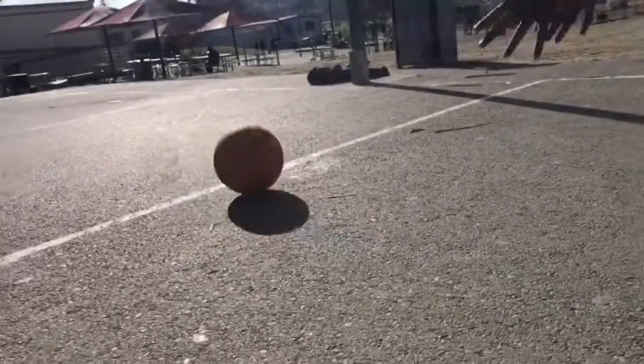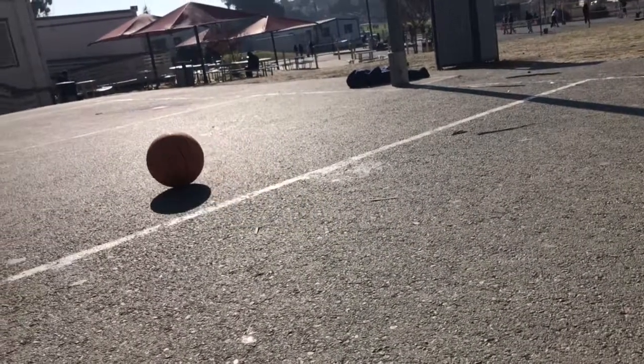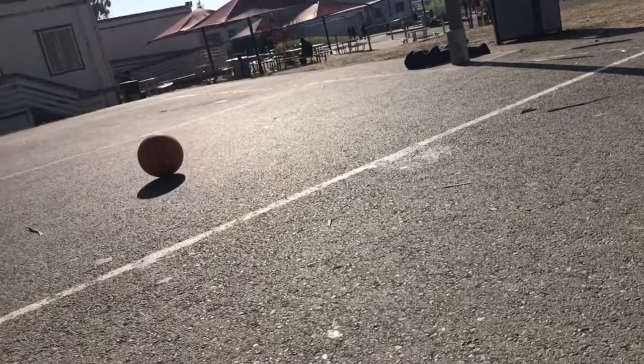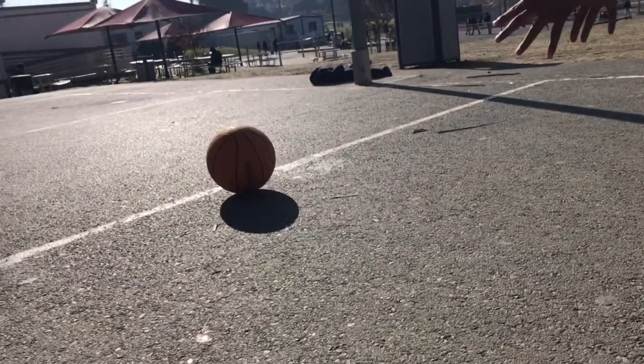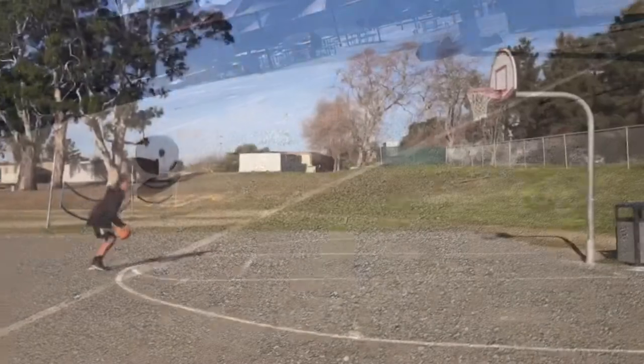First off, Newton's first law explains that an object in motion stays in motion and vice versa. So if the ball is not moving, it will not move until an unbalanced force acts on it, such as someone dribbling it.